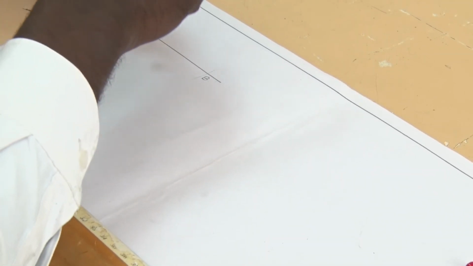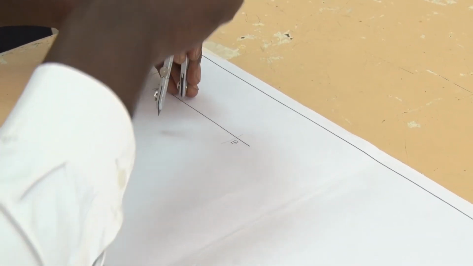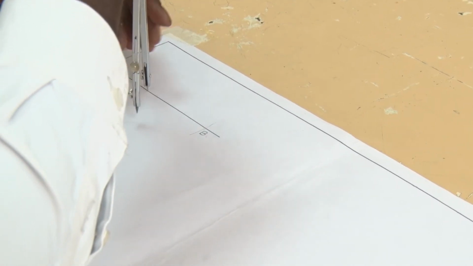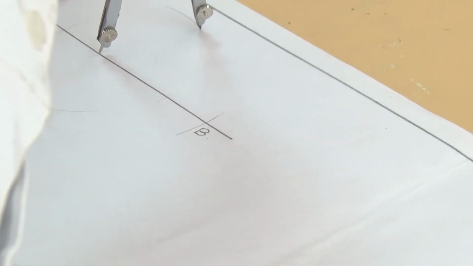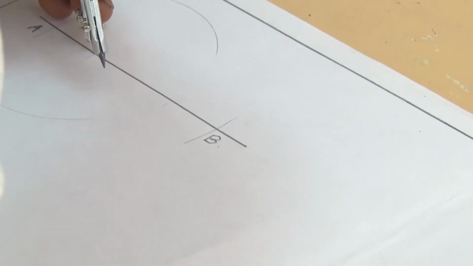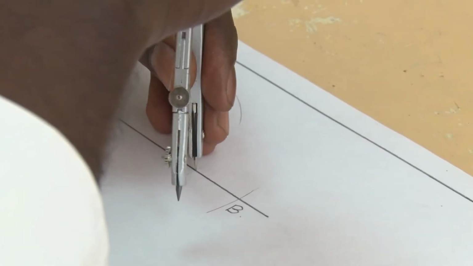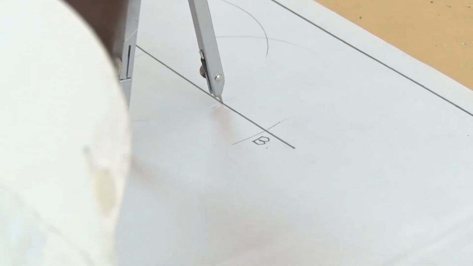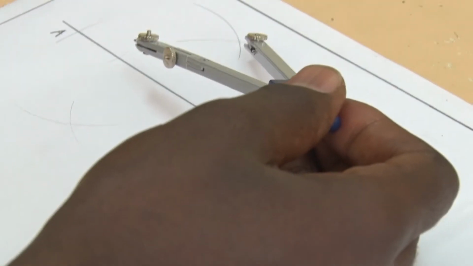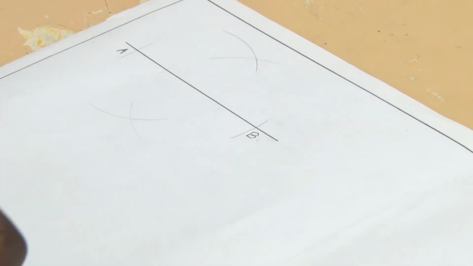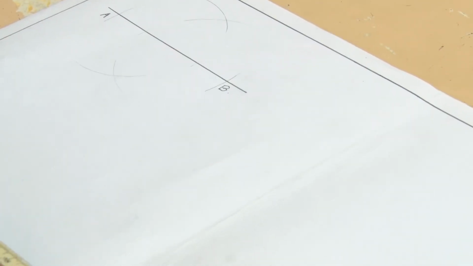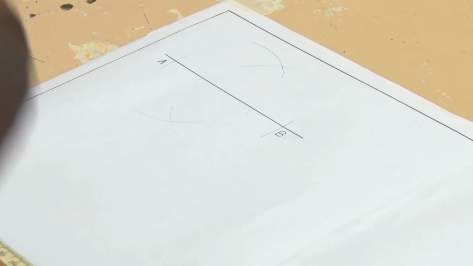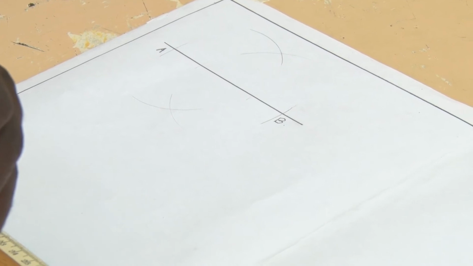Then I place my compass at this point I've marked here and make an arc. I also make an arc at the top. Then I will transfer my compass up to this point and make another arc at the top, then another arc at the bottom. So you can see that the arcs at the top and the arcs at the bottom have crisscrossed each other. Something else before we move forward: all the arcs should be faded. They should not be big. You should take note of that.